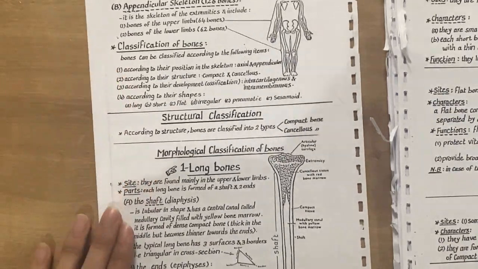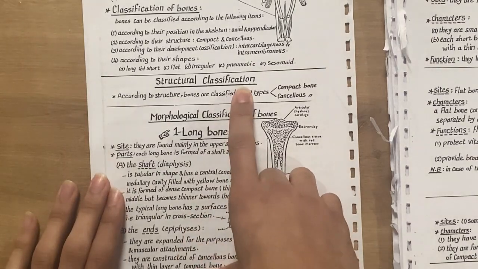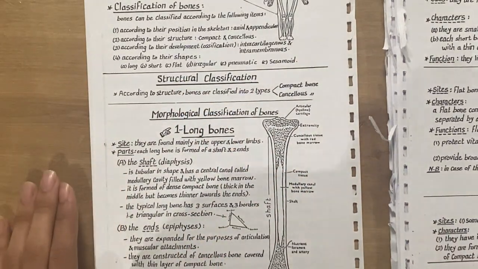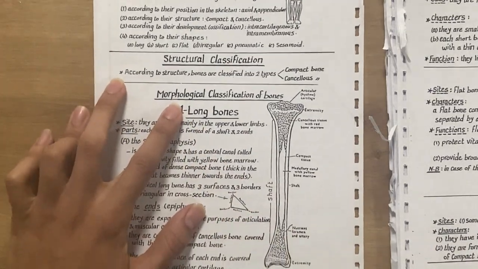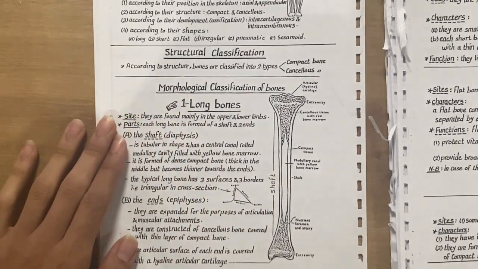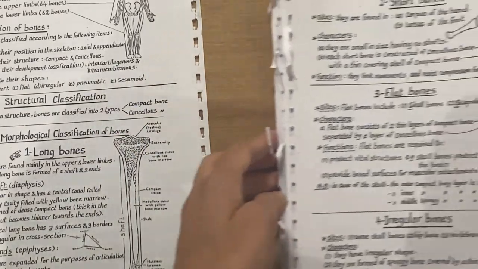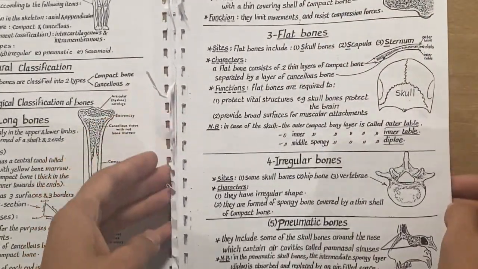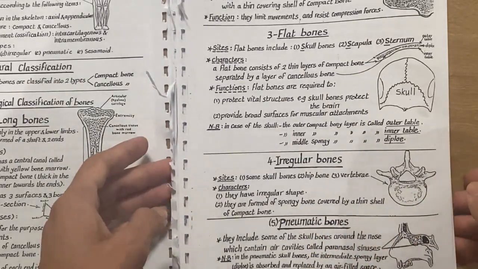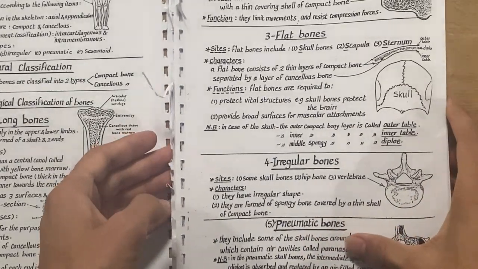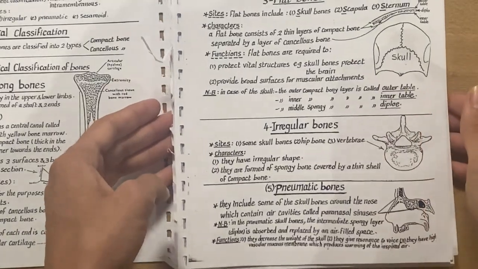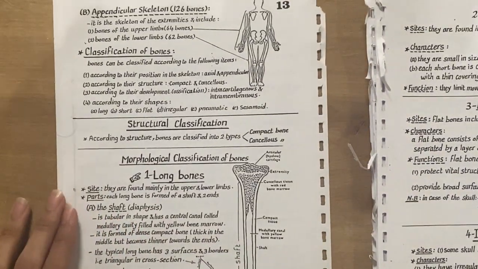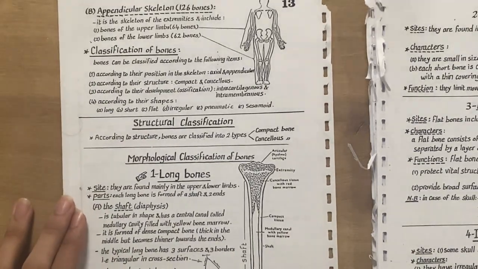Classification of bones. We can classify them structurally, and they're of 4 to 5 types. First, the long bone, then comes the short bone, the flat bone, the irregular bone, and the pneumatic bone. I don't really focus on studying this one because I think the rest are just enough. But we can explain it even more when we reach that.